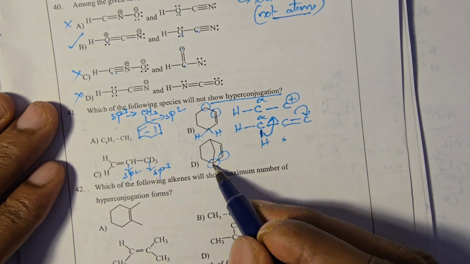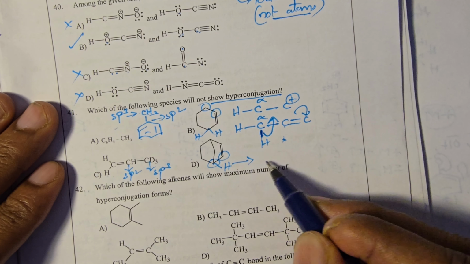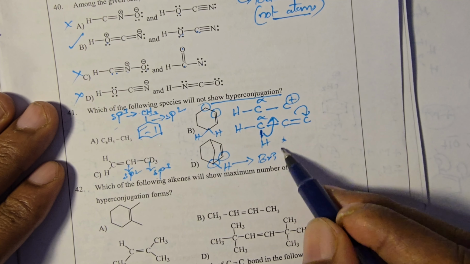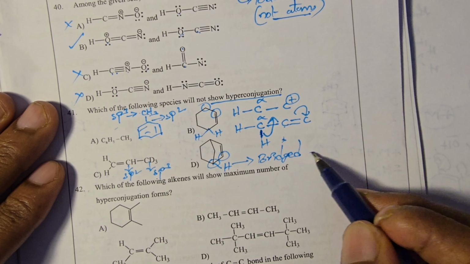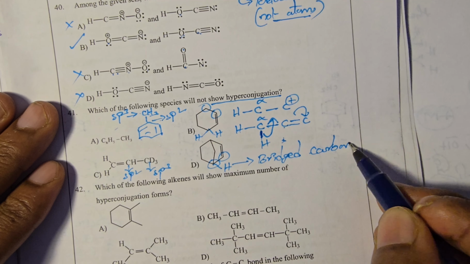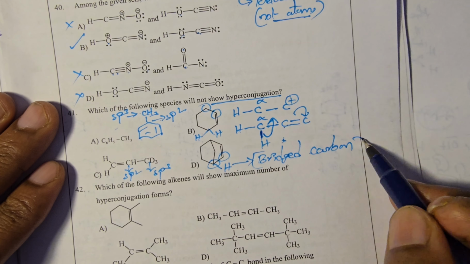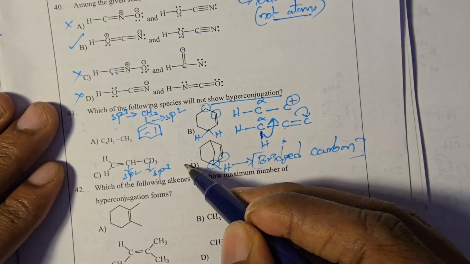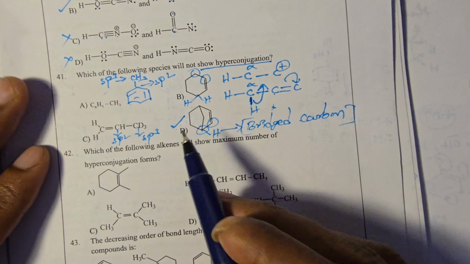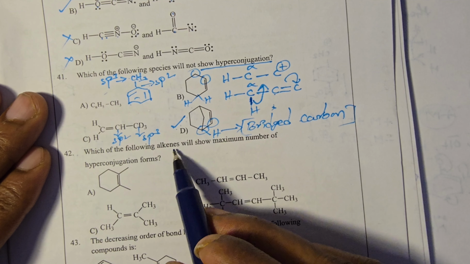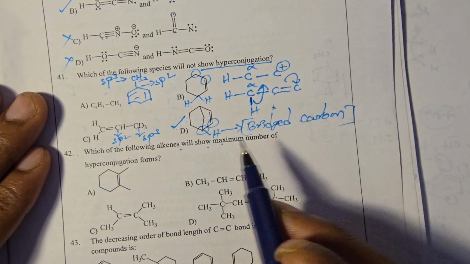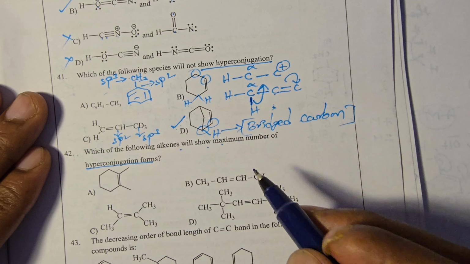Here the sp3 carbon hydrogen is available, but that is a bridged carbon, a bicyclic compound. At the bridged carbon, double bond formation is not possible. That is not involved in the hyperconjugation. So simply option D. Next, which of the following alkenes will show maximum number of hyperconjugation structures?